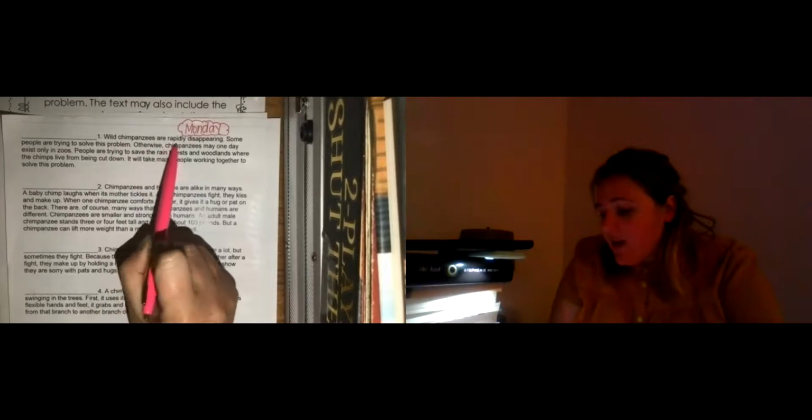Wild chimpanzees are rapidly disappearing. Some people are trying to solve this problem. Otherwise, chimpanzees may one day exist only in zoos. Sorry. People are trying to save the rainforests and woodlands where the chimps live from being cut down. It will take many people working together to solve the problem.